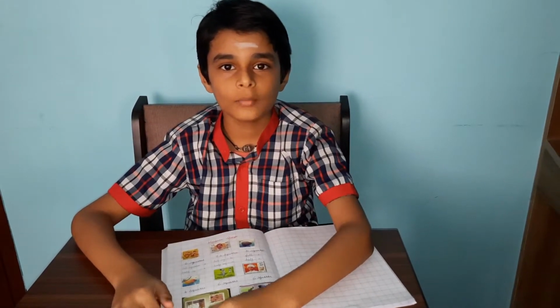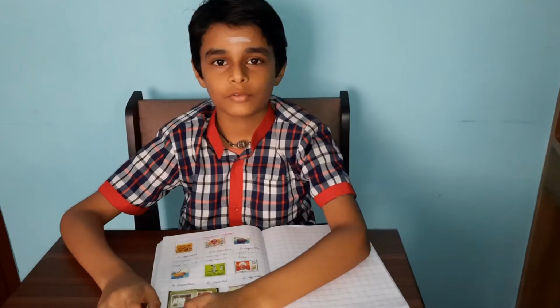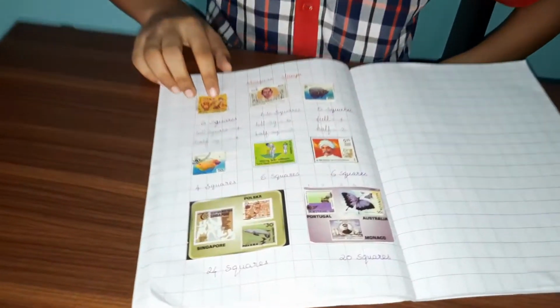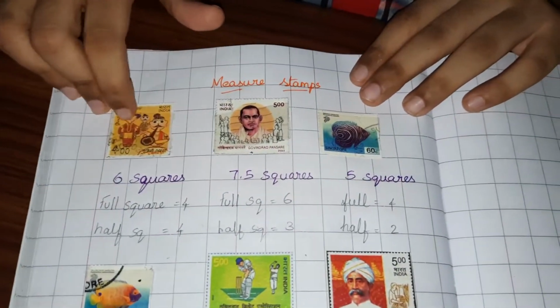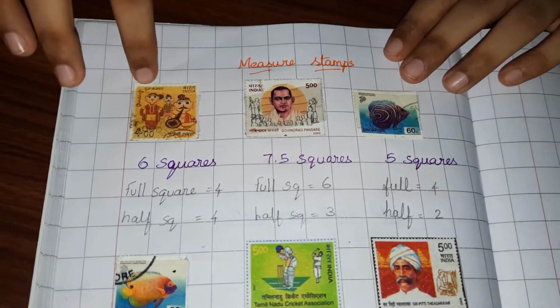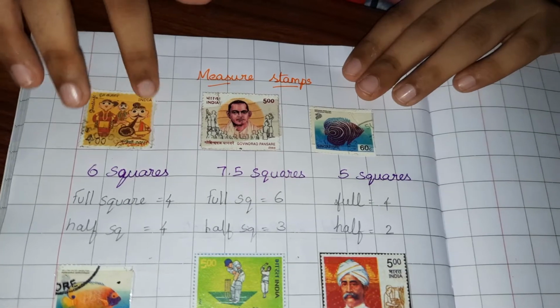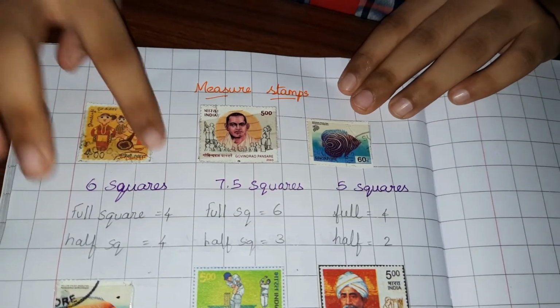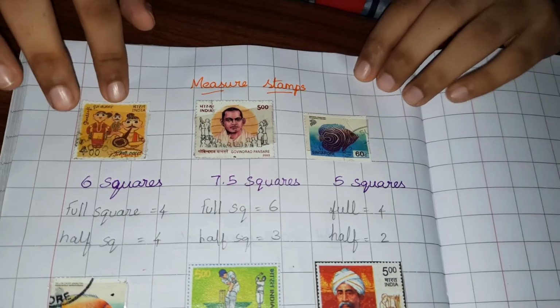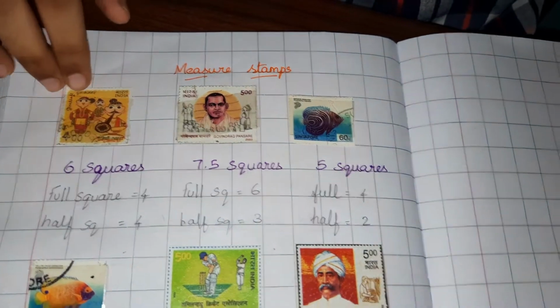Today let us see how many squares are there in different types of stamps. Let us take the first one. It has 4 full squares and 4 half squares. So 2 halves make 1, so this makes 1 square. So these 2 make another square. So 4 plus 2 equal to 6 squares.